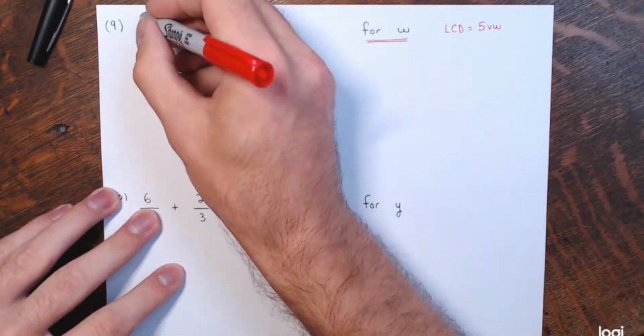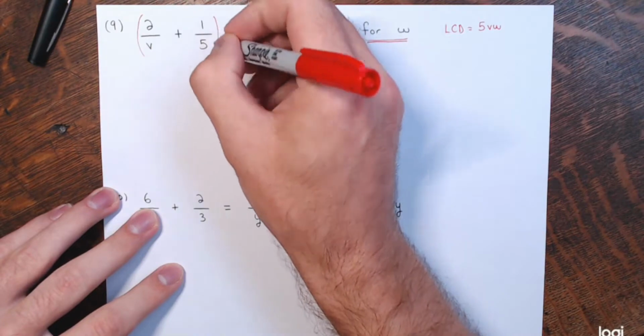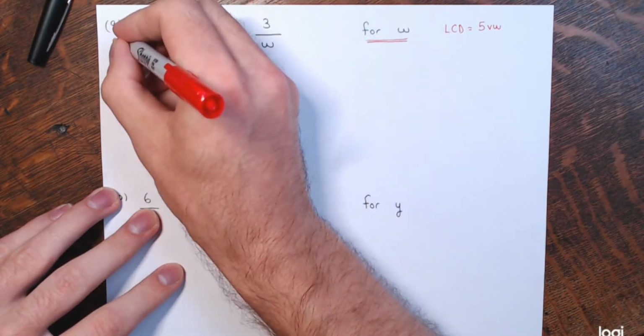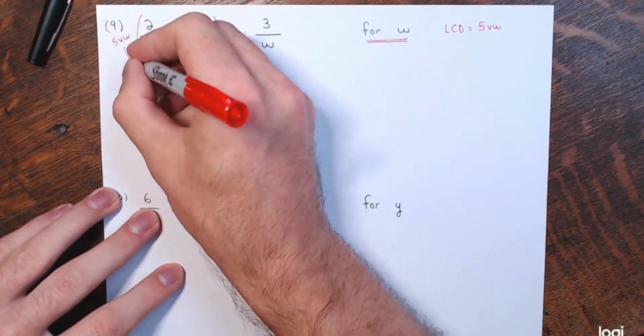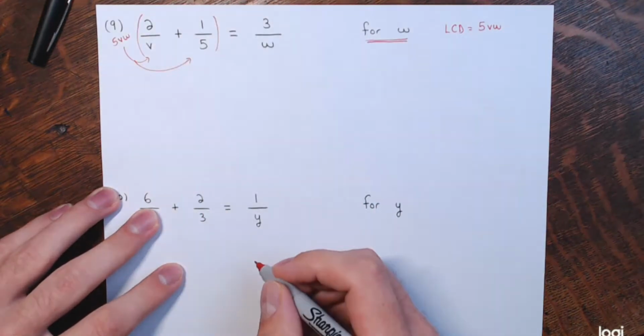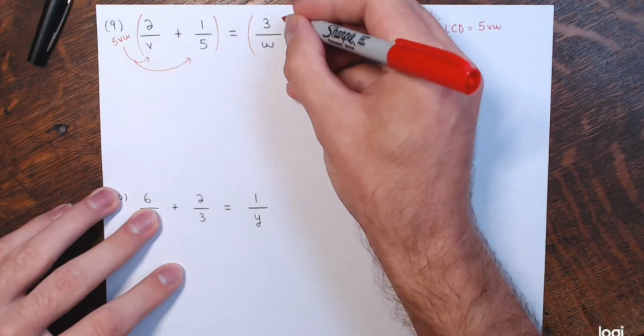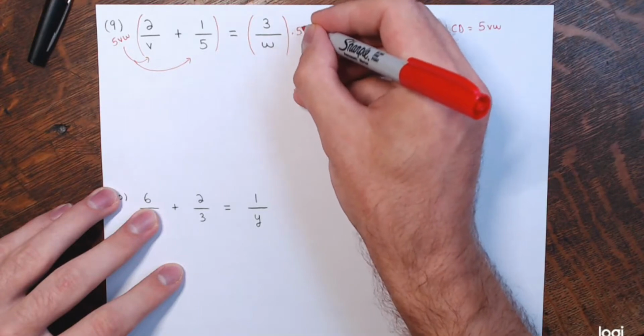So I'm going to multiply each term on the left side by 5vw, distributing over there. Same thing on the right side, multiplying by the LCD 5vw.